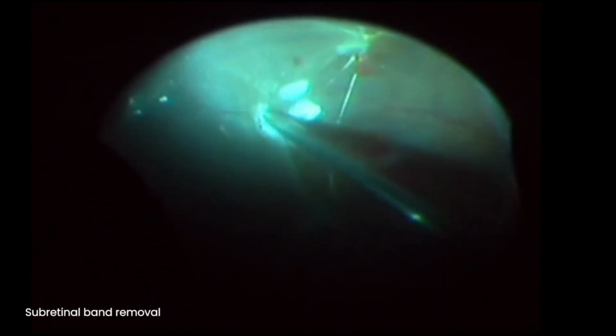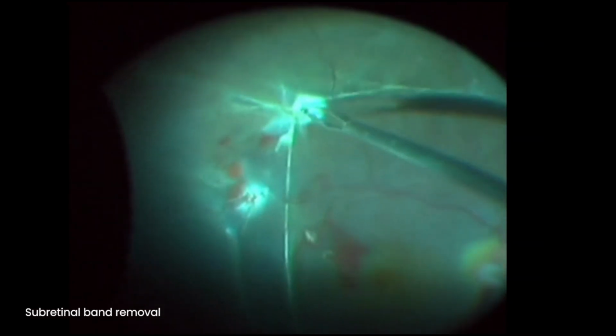In the cases of CRD with subretinal bands close to the macula, the subretinal bands have to be removed after total membrane dissection, taking care not to inadvertently damage the macula. Perfluorocarbon can also be used judiciously to stabilize the posterior pole after tackling the preretinal membranes.